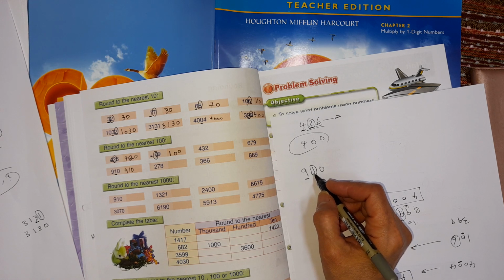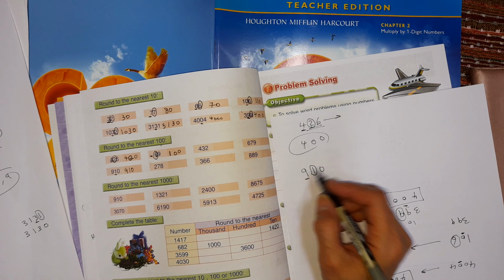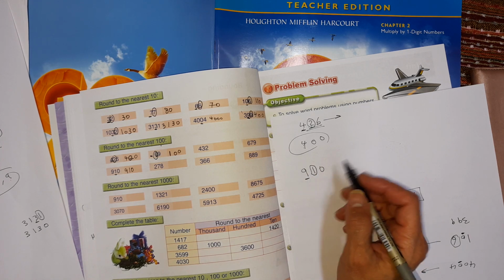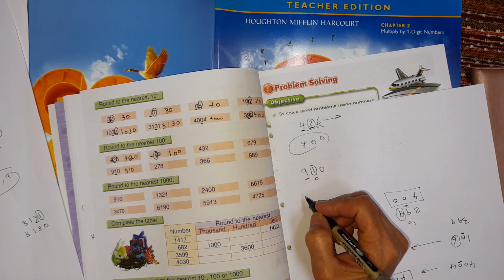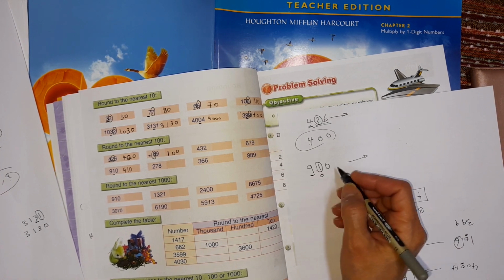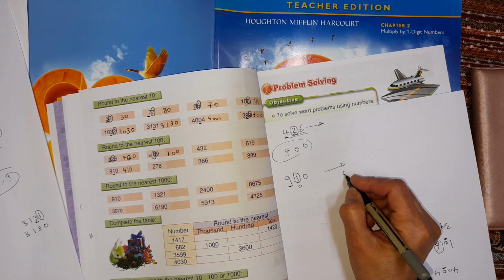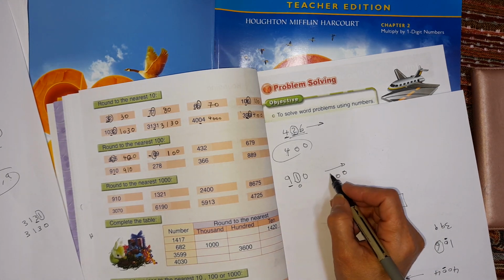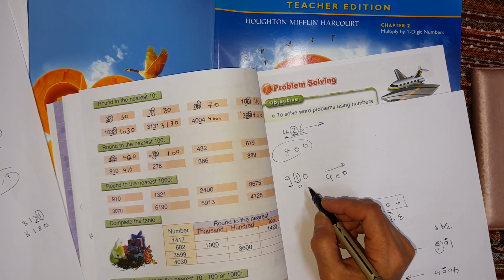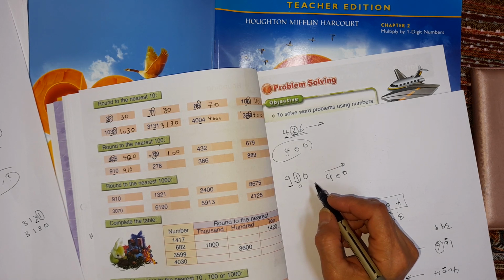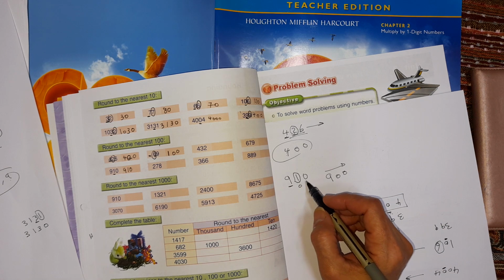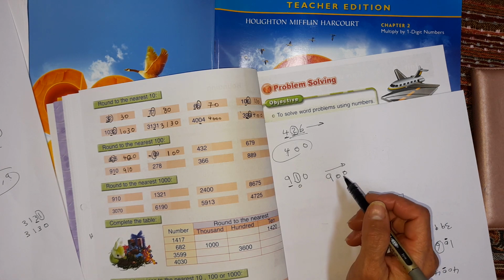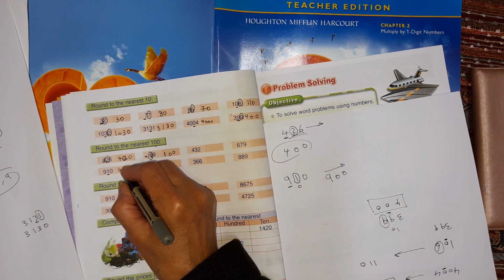The 1 will give the 9 a 1 or not? No, it will not give, because 1 is from the first group. So this will be 0, and this also will be 0. So my number will be 900. It will not change and become bigger. It will stay the same. So 910 will go to 900. 910 will go to 900.